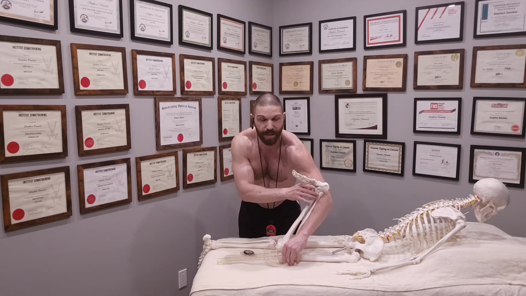And I'm just doing this so you can see exactly what would be going on the opposite side. But obviously, when you are performing it on a patient, you would actually measure on the side that you were on.